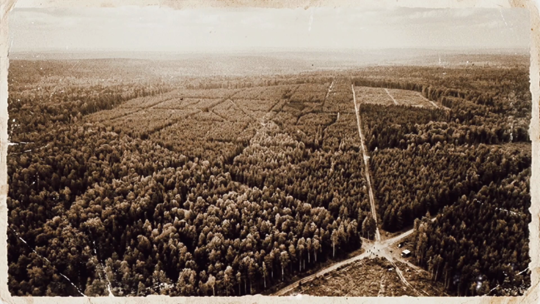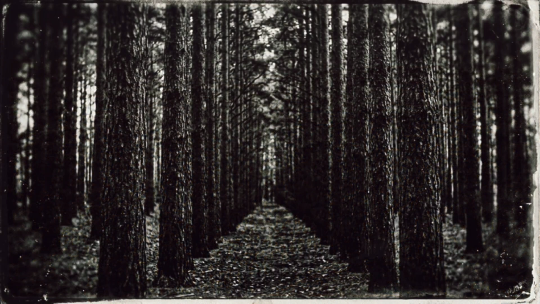There is a forest in Germany where every tree stands at nearly the same height. From a distance, it looks natural, dense, green, continuous, but as you move closer, something begins to feel arranged. The trunks rise evenly, spaced with quiet precision. The canopy forms a uniform ceiling, almost as if it were designed rather than grown.